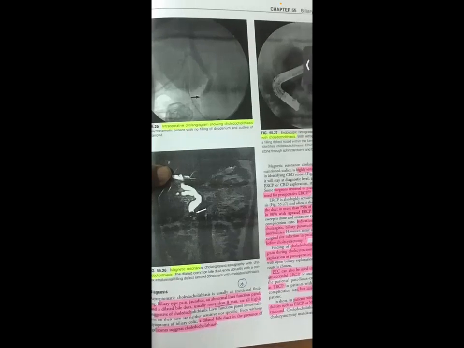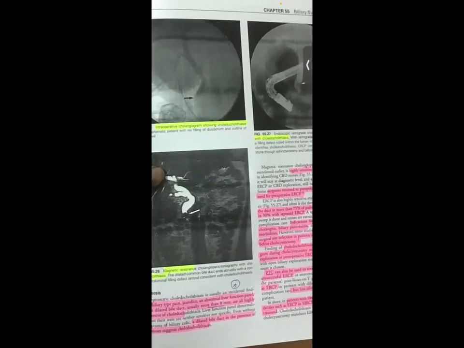So dilated bile duct in the presence of gallstone suggests Choledocholithiasis. So that is also one more thing.